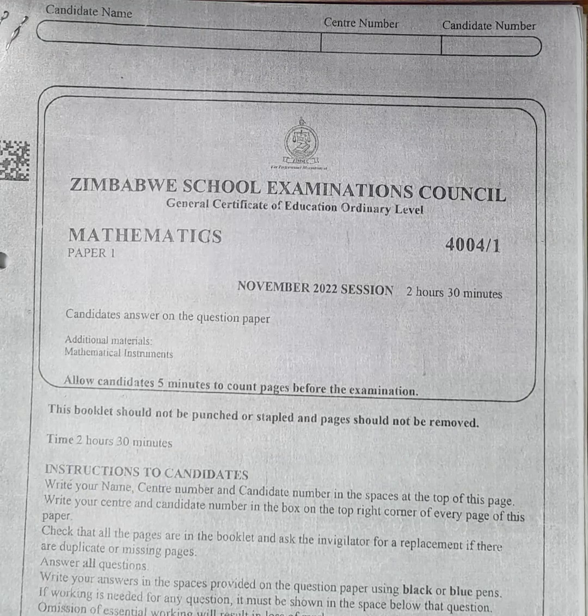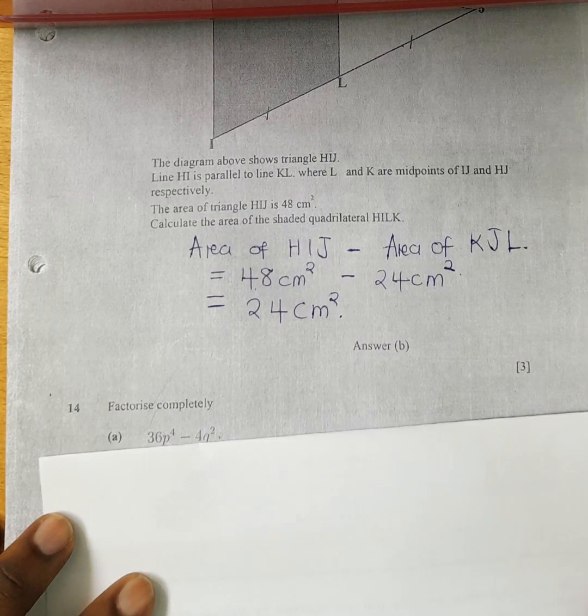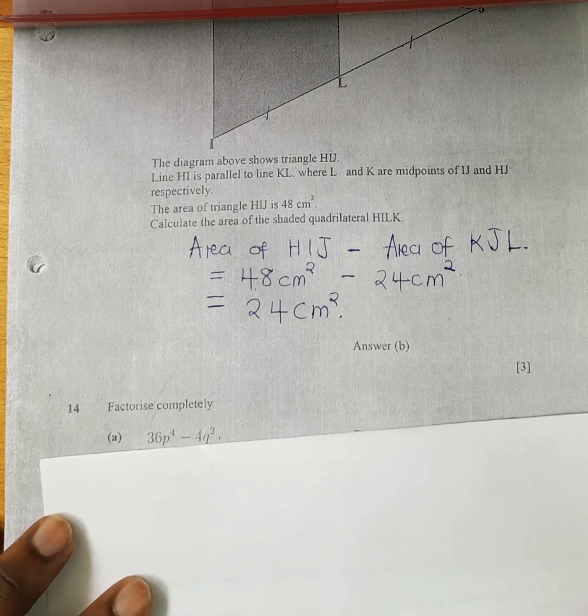We are going to extract the second question from November 2022, Maths Paper 1. In November 2022, we have the factorization of an expression with two terms. It is on number 14a. It is reading 36p to the power of 4 minus 4q squared. That is the expression that we want to factorize.